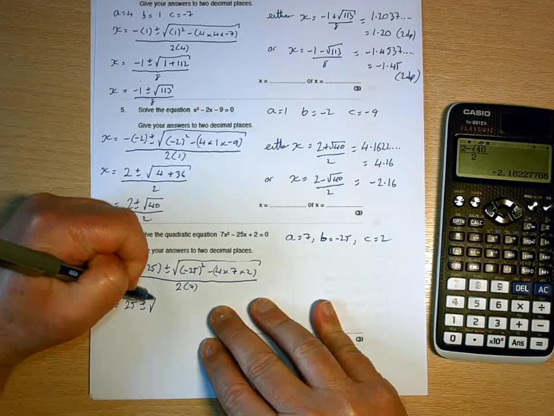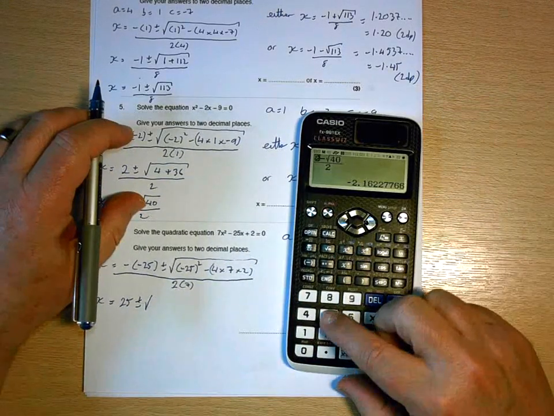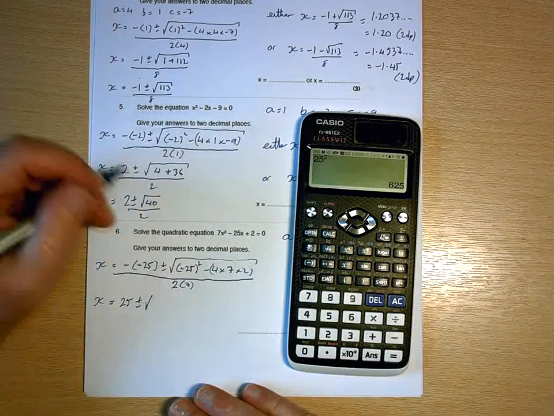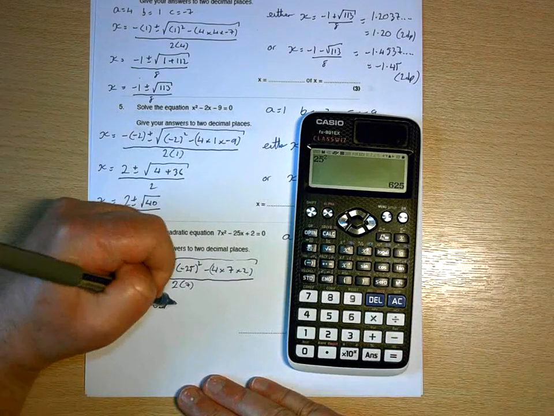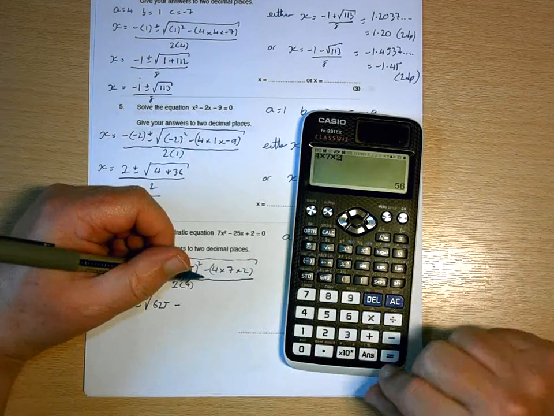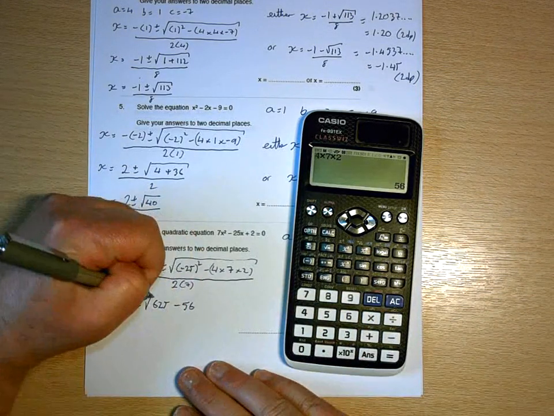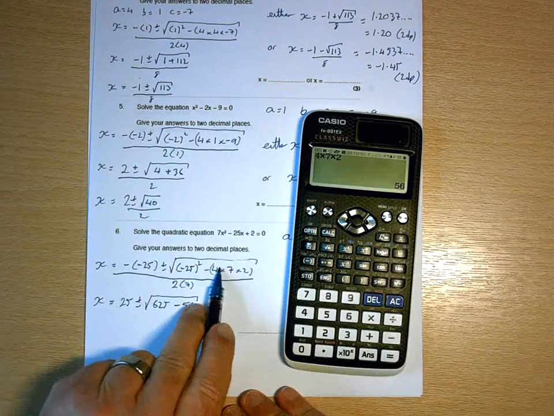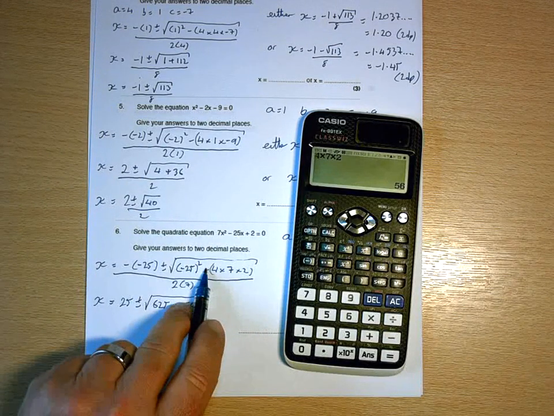Okay, 25 squared, 625, minus 4 times 7 times 2, 56. And it's a minus because that all multiplies to be positive. Positive times negative is negative, all over 14.